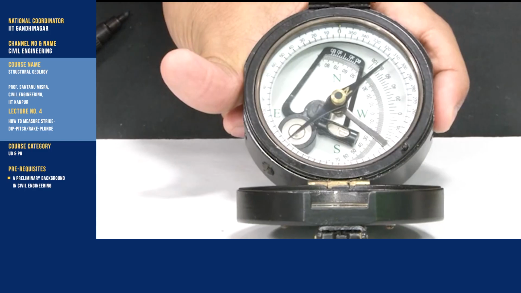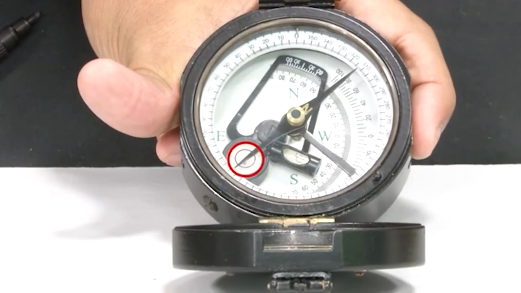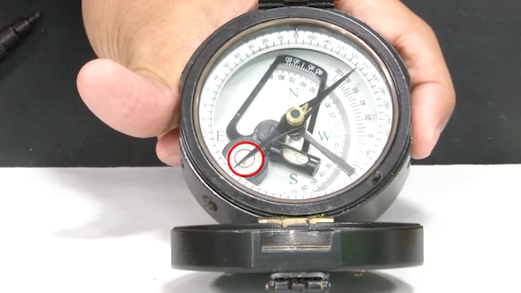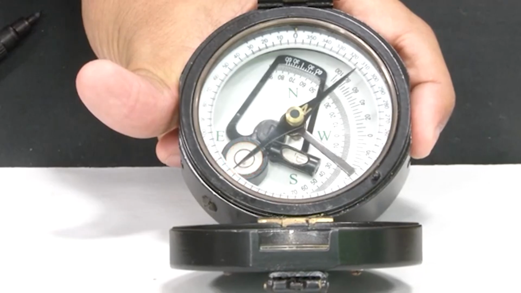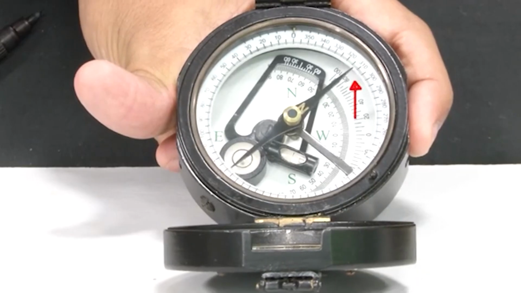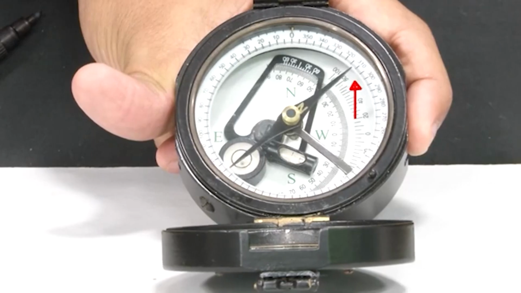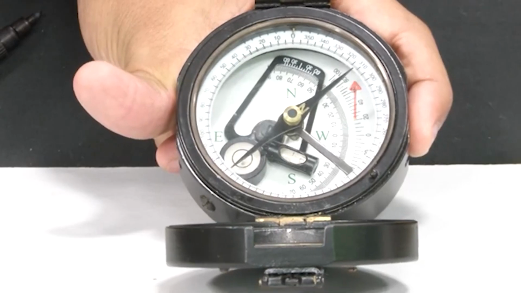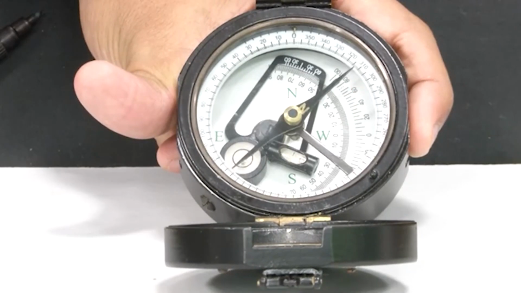So we now see the bubble in the circular level is in the center, and our pointed arm is pointing towards the down dip direction, and the northern end of the magnetic needle is pointing towards 310 degree in the 360-degree graduated scale. So, the dip direction of this planar feature is 310 degrees.